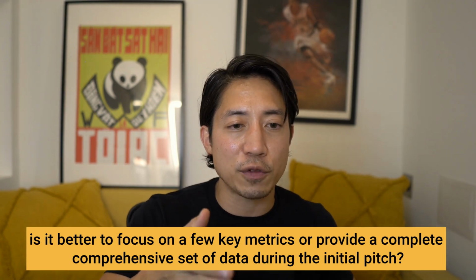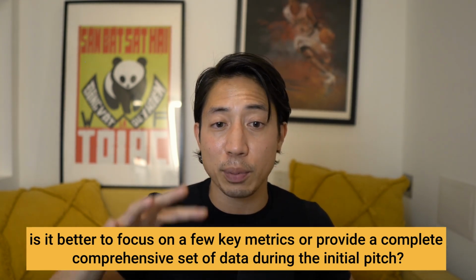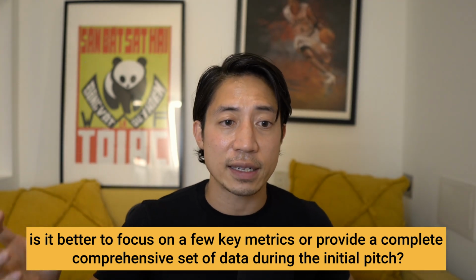Now, with the processes, the next question I have is really more about how to talk to an investor, but I'll answer it anyways. The question is, is it better to focus on a few key metrics or provide a comprehensive set of data during the initial pitch? I assume this is a question of how does this drive momentum in the process? And they ask, how can we strike the right balance?